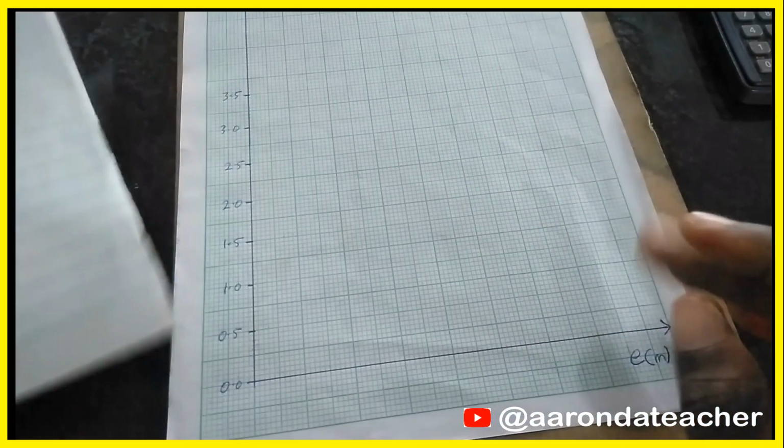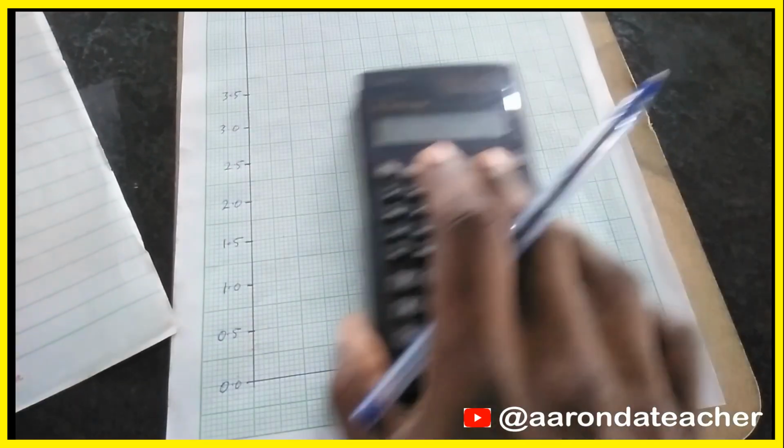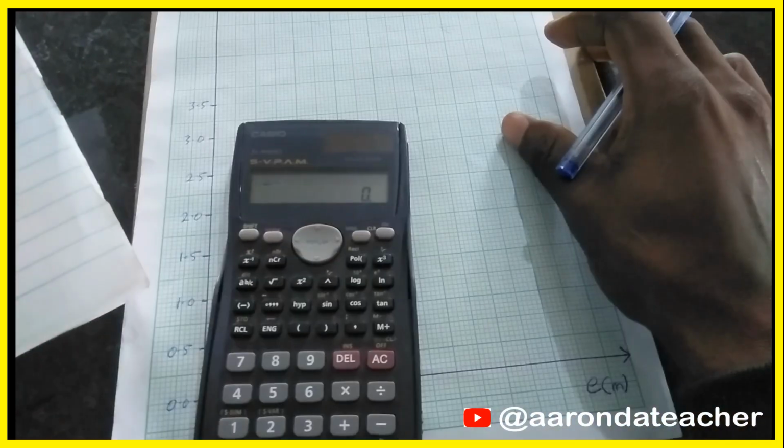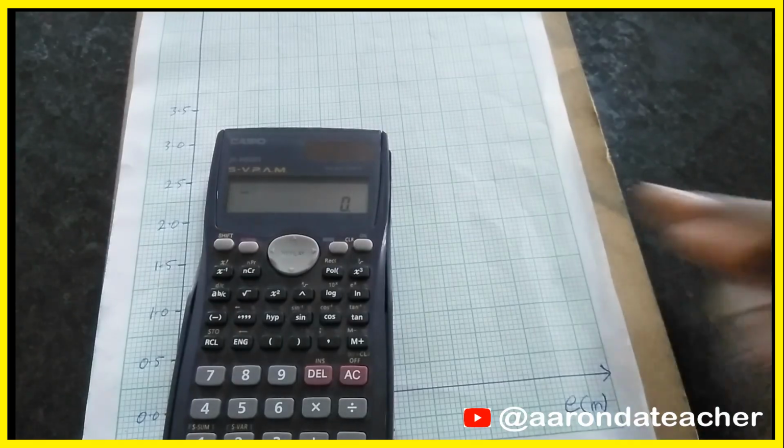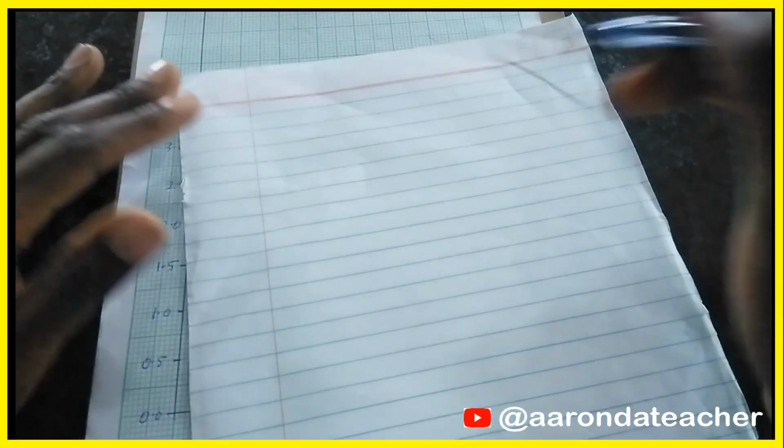Then when it comes to the horizontal, the values we are having do not have a systematic or standard scale. Now what you are going to do is to first find a scale. I'm using this paper for your side work.